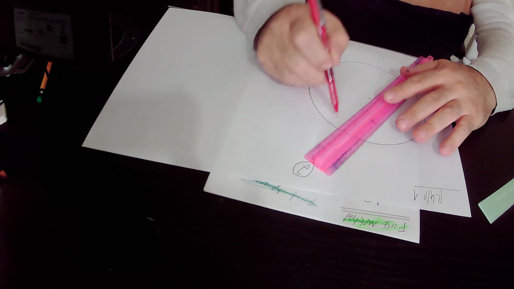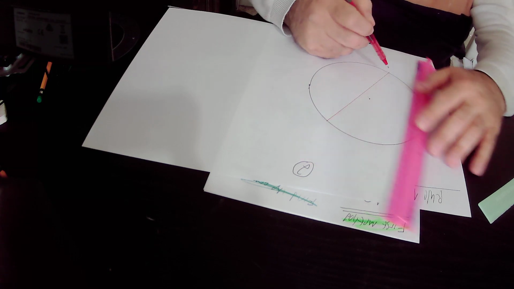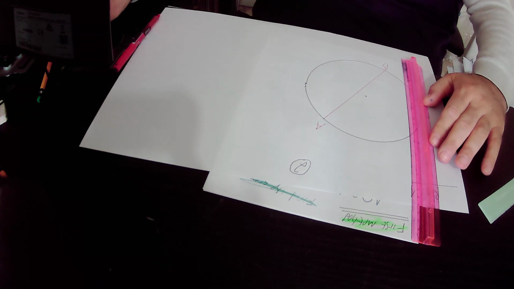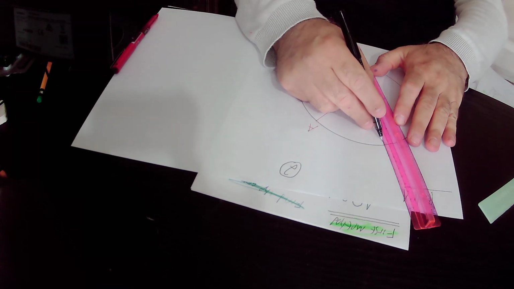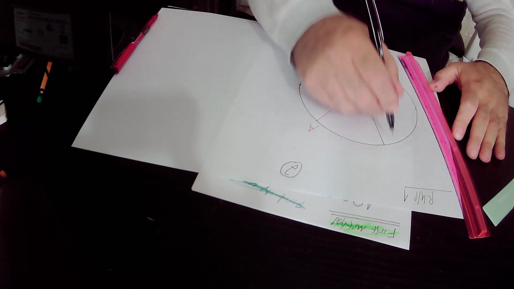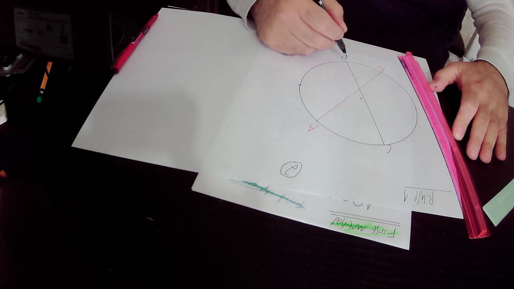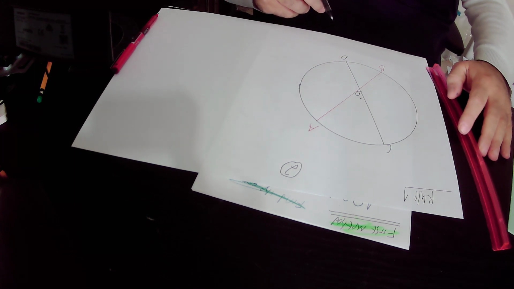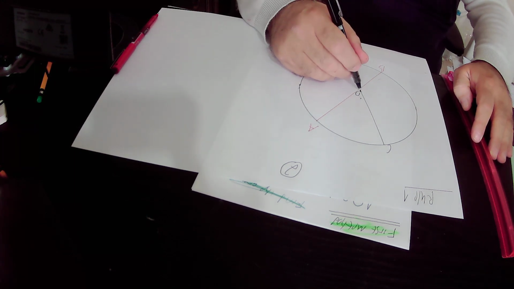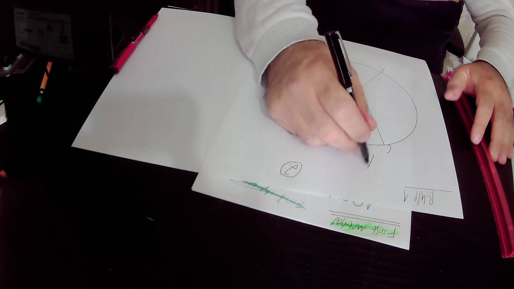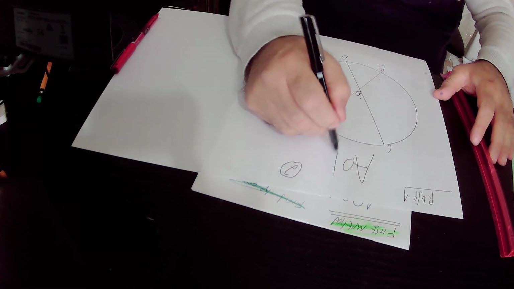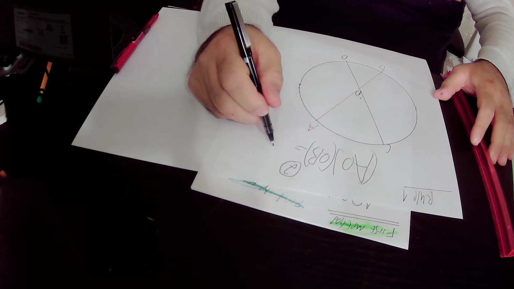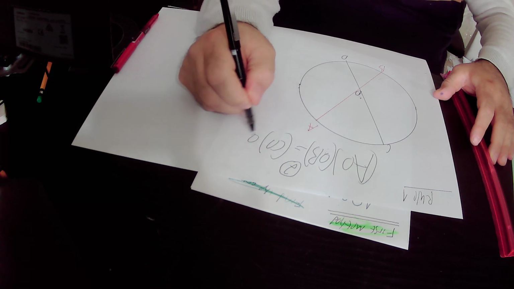Here, chord AB, this is chord AB, intersects with chord CD, this is chord CD, and the intersection point between chord AB and chord CD is at point O. So if this is the data that has been given to us, then the following equation is true: AO times OB equals CO times OD.